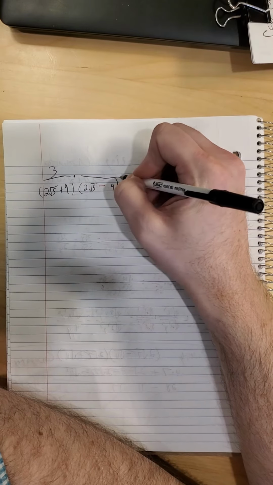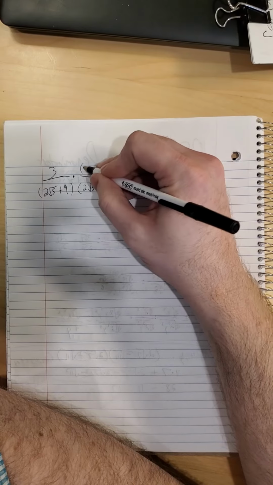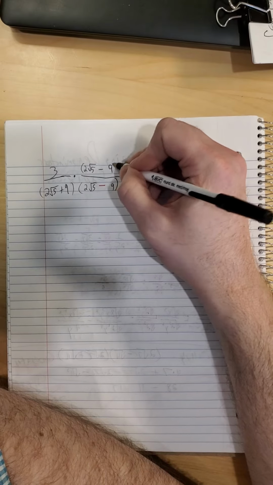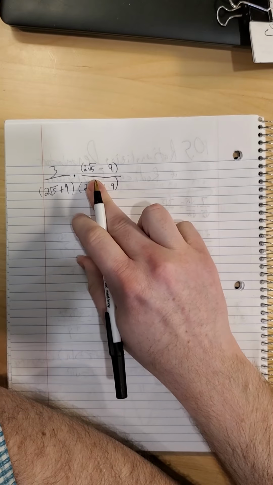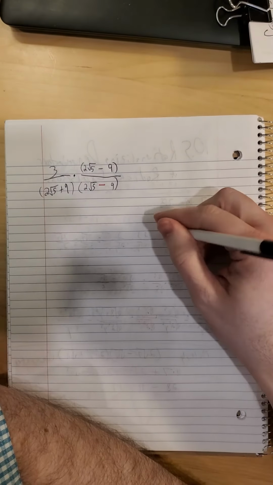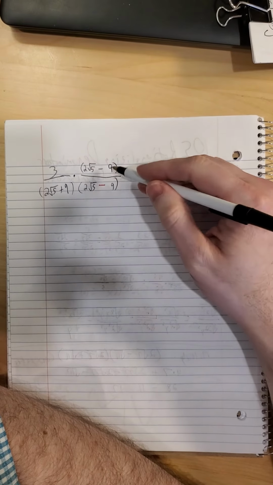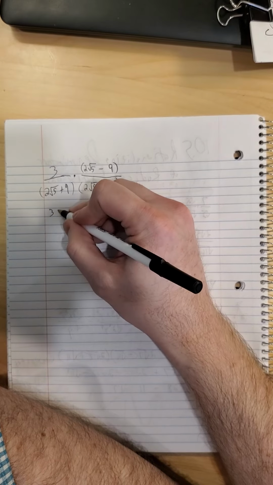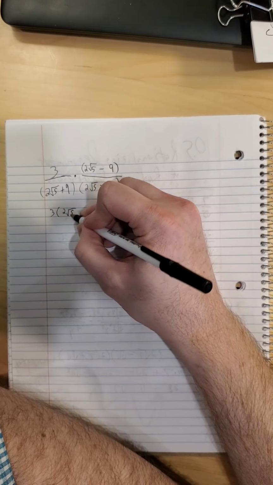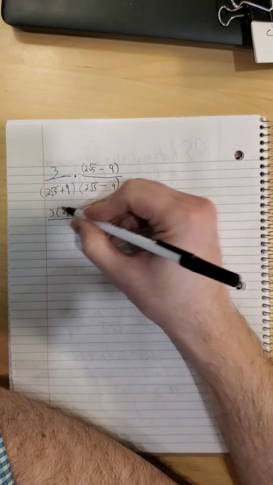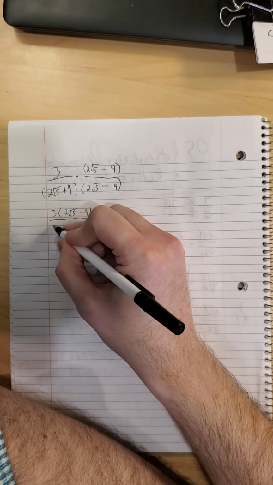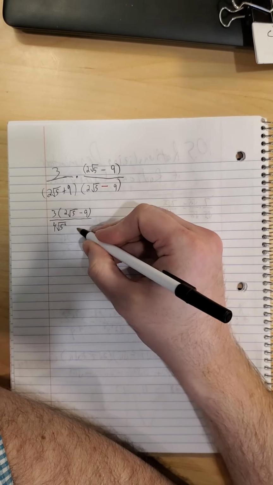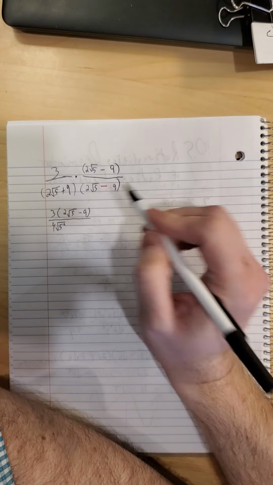And just like before, if I'm looking to have something that has the same value, I'm only allowed to multiply by things worth 1. So I have to multiply the top by the same thing. That way this part is worth 1. So at the top we have 3 by 2 root 5 minus 9. At the bottom, 2 by 2 is 4. And then square root of 5, square root of 5, square root of 5 squared. That's just going to come out to a 5 in a moment.